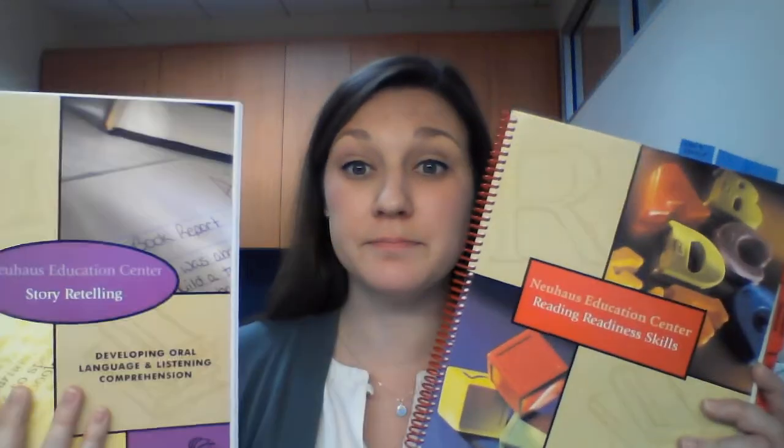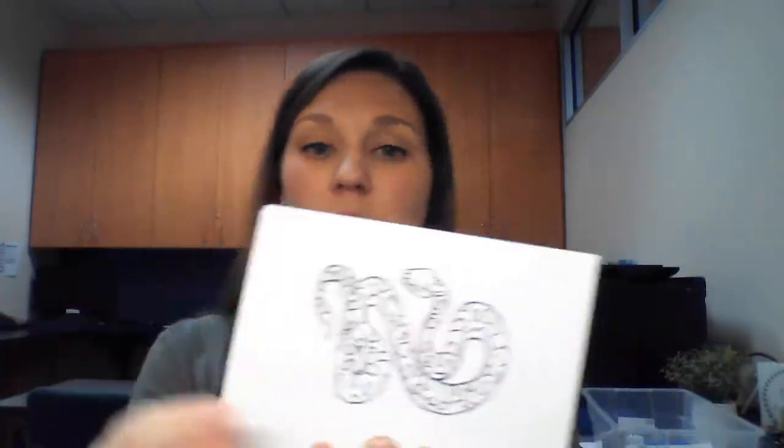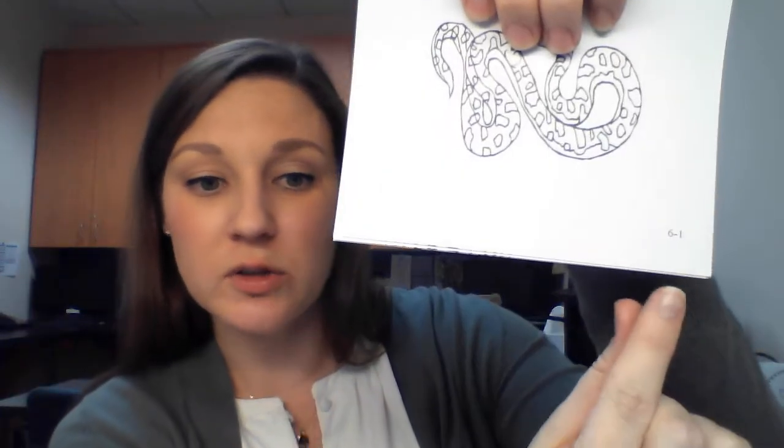You're going to need both of these manuals. You're going to need any pictures indicated in the oral language section of the Reading Readiness Manual. Remember, these can be found on the Neuhaus Pinterest page, which is a great resource. For the storytelling, you're going to need the storytelling retelling cards. You can notice down here, I have that upside down. You can notice down here that the number is listed, and that's going to help you keep your cards in order. I've pulled out the ones for Abdul's Birthday Present.